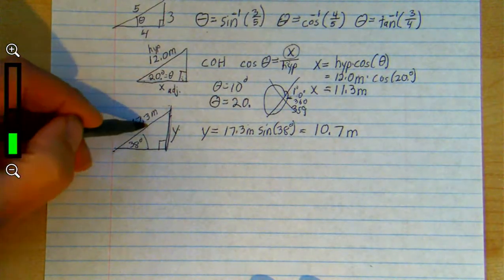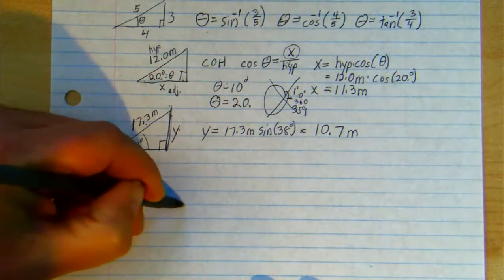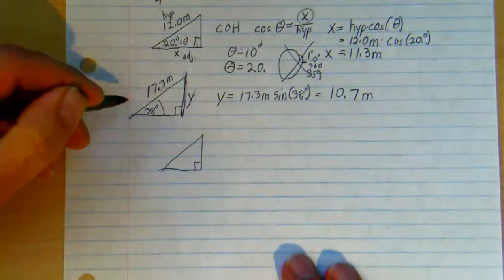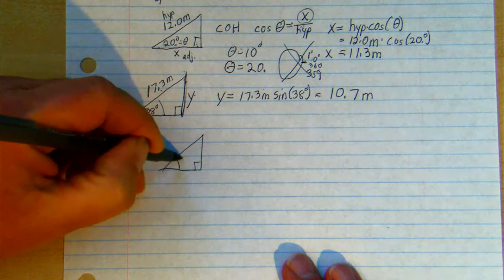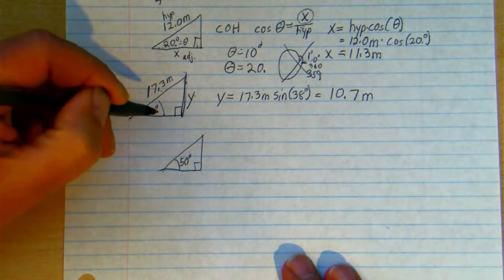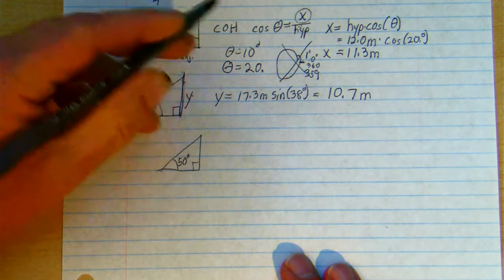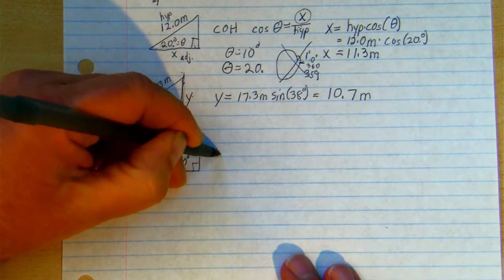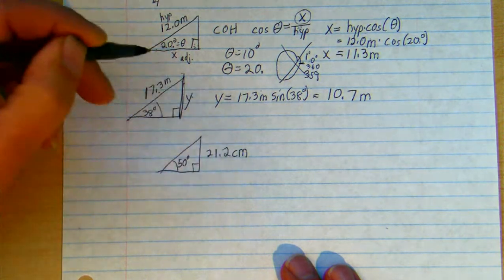What if I didn't give you the hypotenuse? What if I gave you one of the other legs instead? Let's say I told you the angle is 50 degrees, and the opposite side is 21.2 centimeters.